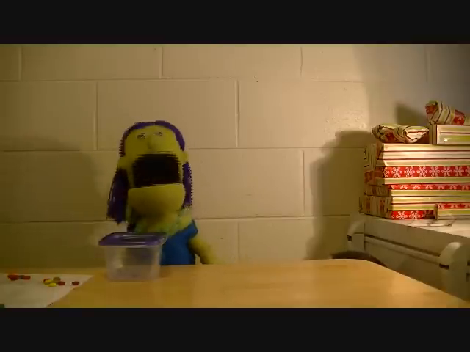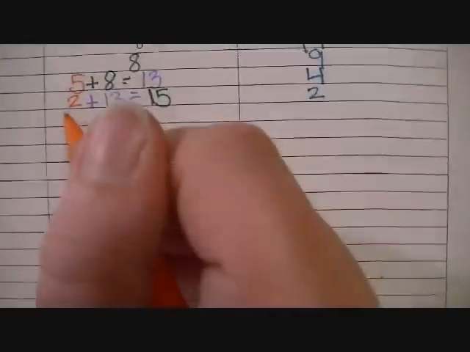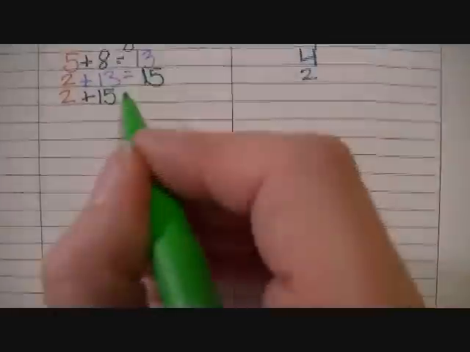So, Miss Fourth is now going to count my M&Ms. So she took 2 out. We record that right there. So our 2 plus our 15 is equal to 17.